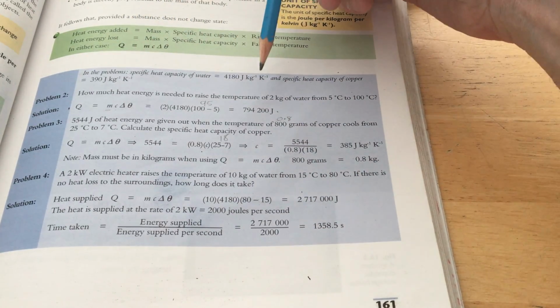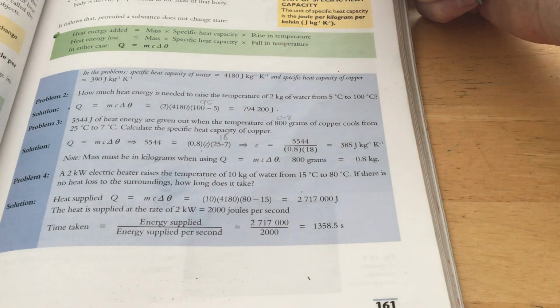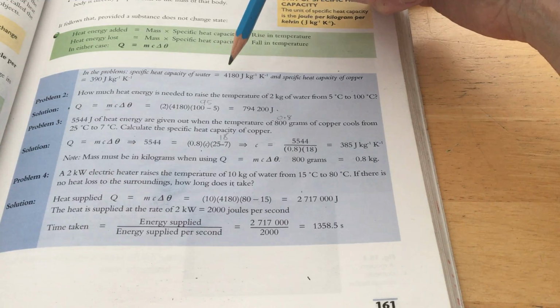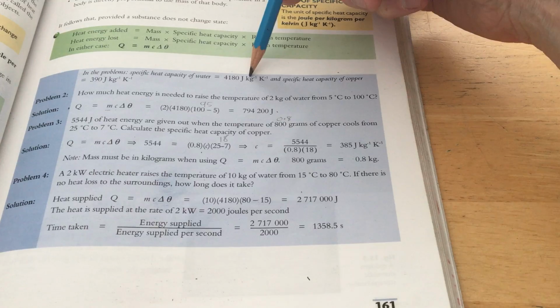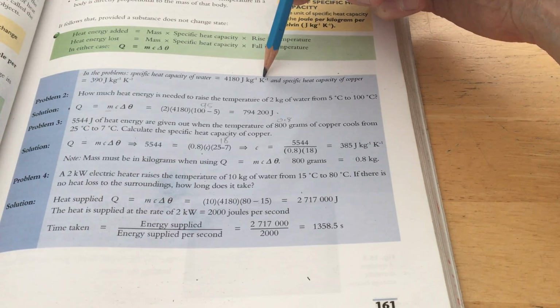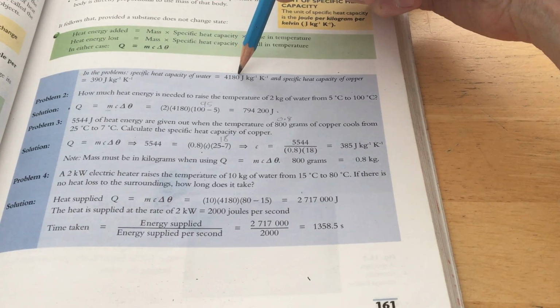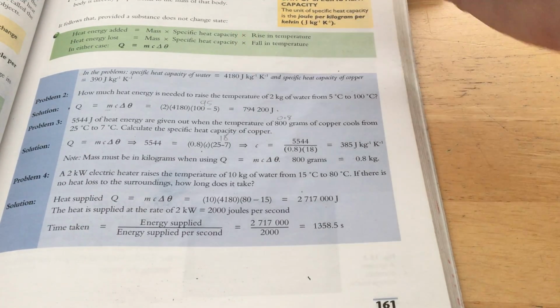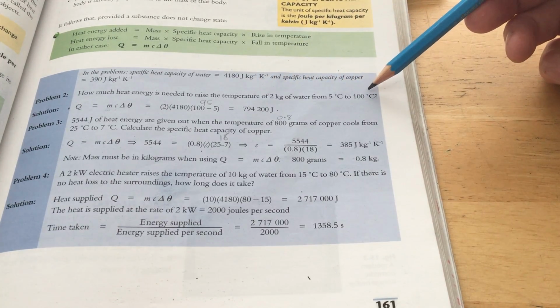So in this idea, the specific heat capacity of water is 4,180 joules. So that means that to increase the temperature of 1 kilogram of water by 1 Kelvin or 1 degree Celsius, you need to add 4,180 joules of energy. So how much heat energy is needed to raise the temperature from 5 to 100 degrees?